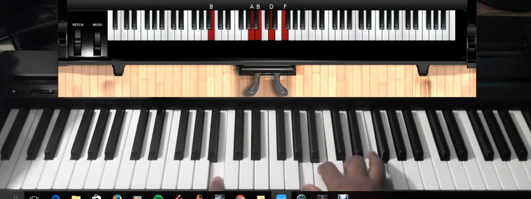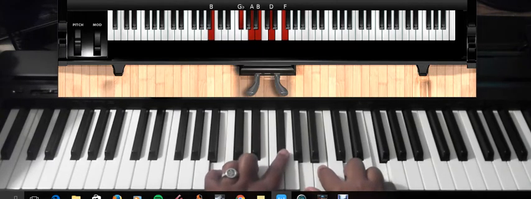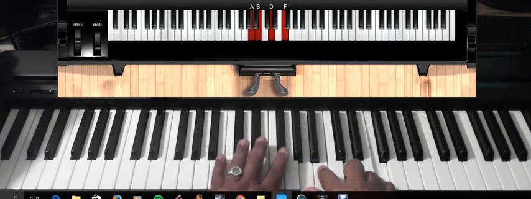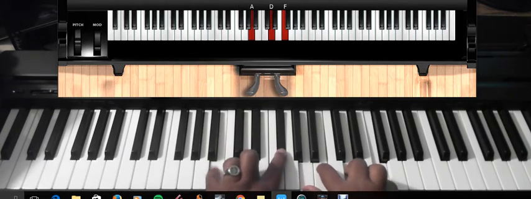Okay, this first chord is a B minor 7 flat 5. B on the left hand. You can do F sharp also. You can do B and F sharp with your left hand. It says G flat on the screen, so B, G flat.